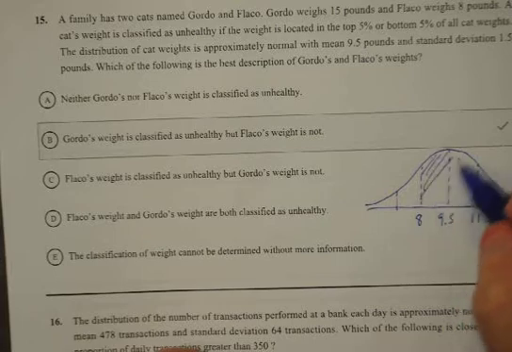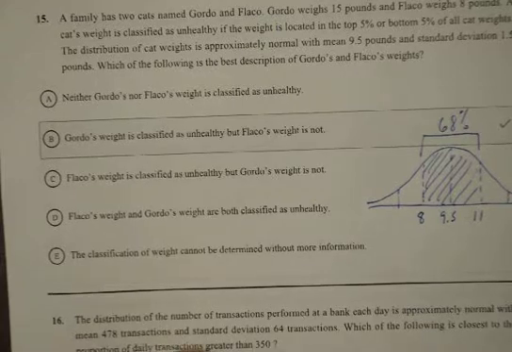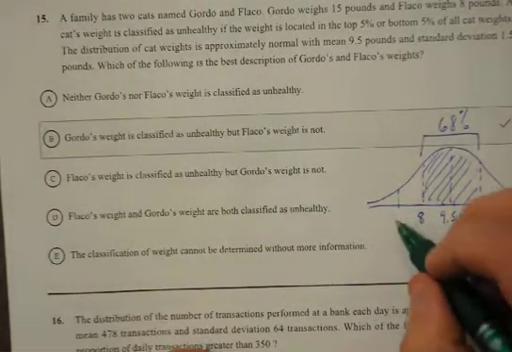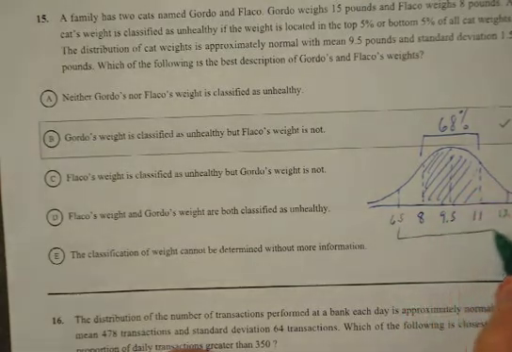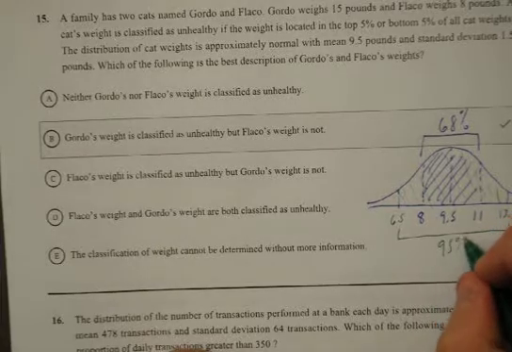So this right here is 68%. Go up another standard deviation, so add another 1.5 and subtract another 1.5, and this is 95%.